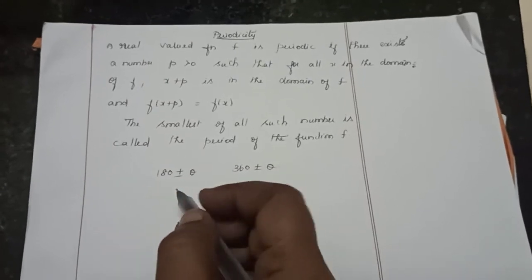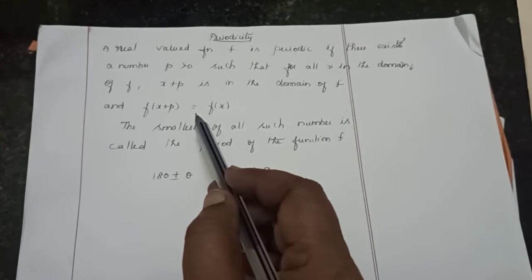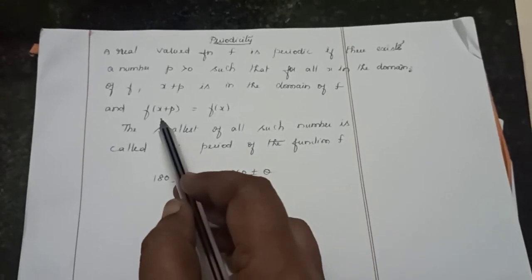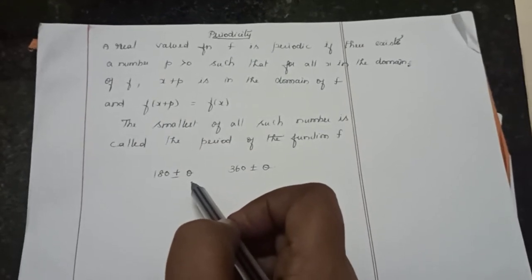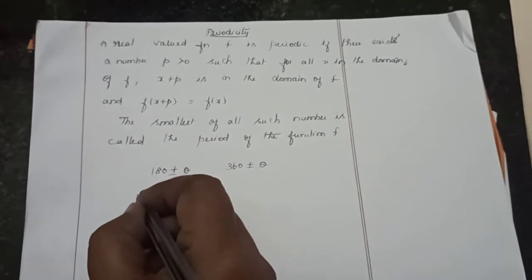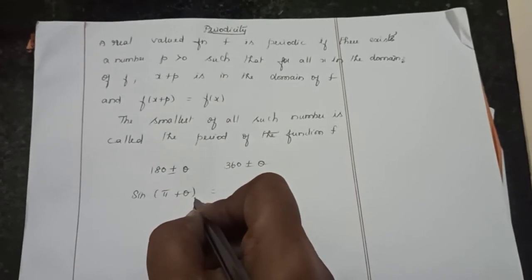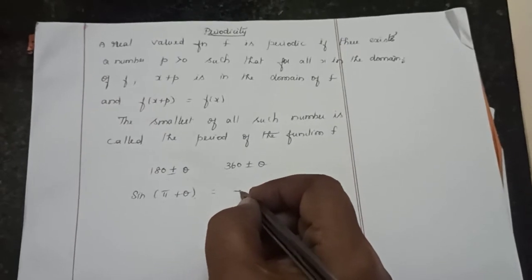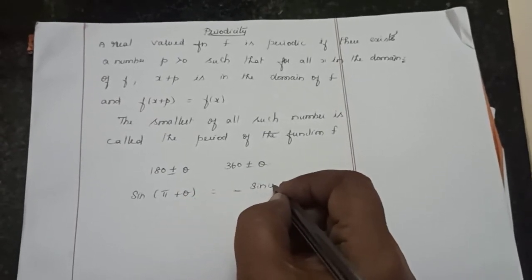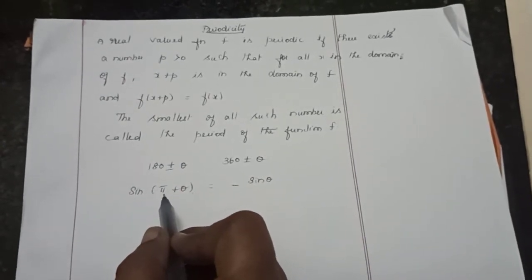We need not take minus sign because your definition is f of x plus p must be equal to f of x. So, instead of x only, I am taking it as theta. So, when we take sin 180, that is pi plus theta, it is in the third quadrant. Third quadrant, sign is negative. So, it will be minus. The trigonometrical ratio will not change. So, minus sin theta.